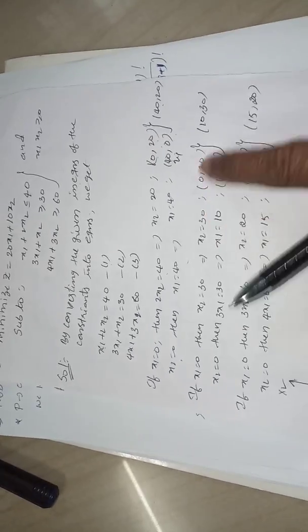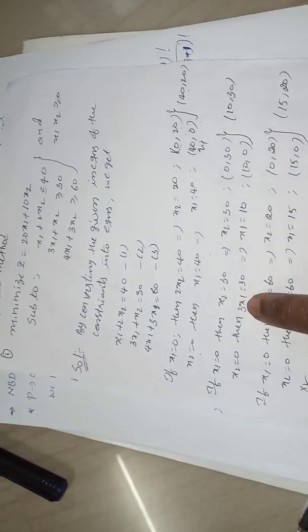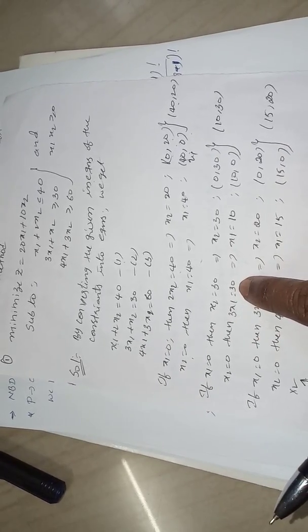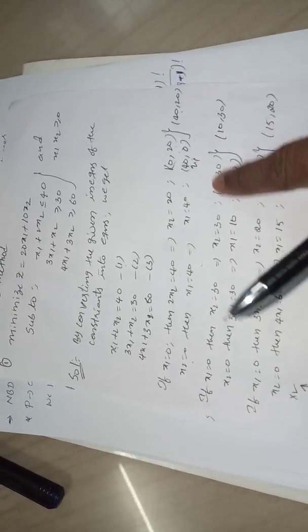For the second equation, if x1 equals 0, you get x2 equals 30. So x1 is 0 and x2 is 30. Then if x2 equals 0, you get 3x1 equals 30. Take the 3 to the other side: 30 by 3 equals 10. So (10, 0). From both coordinates you get (0, 30) and (10, 0), where 10 is x1 and 30 is x2.